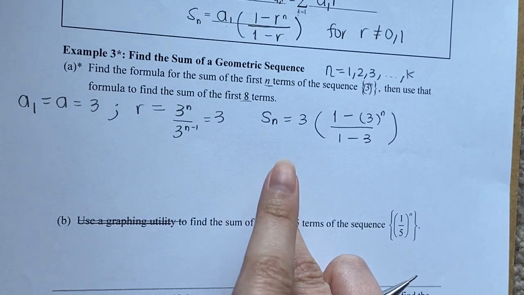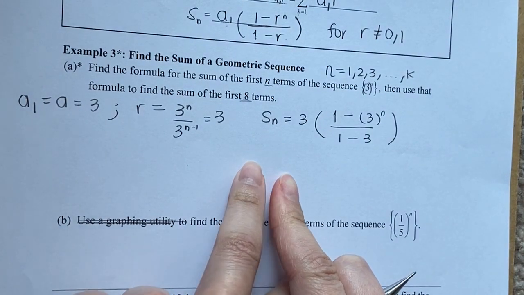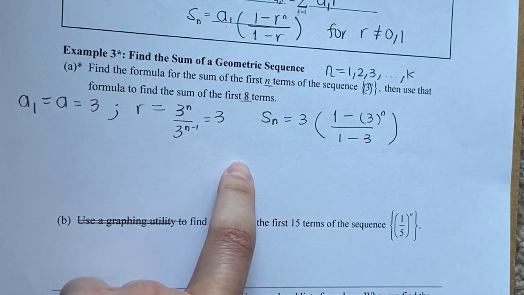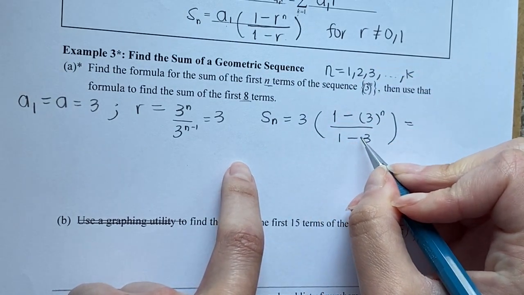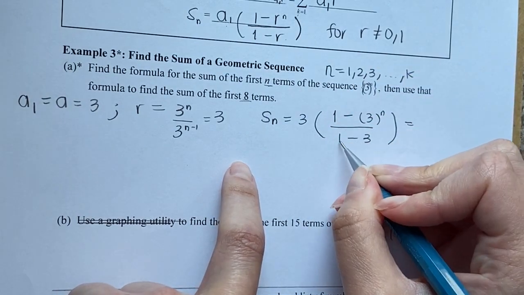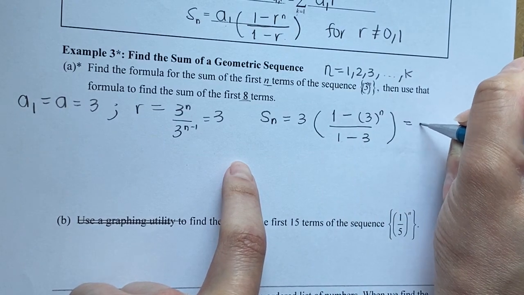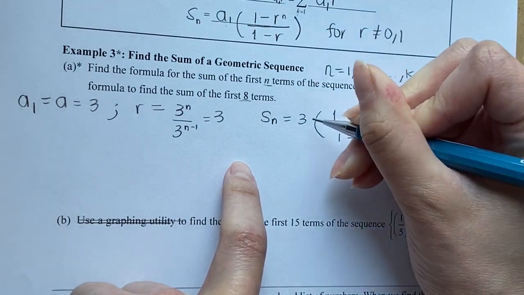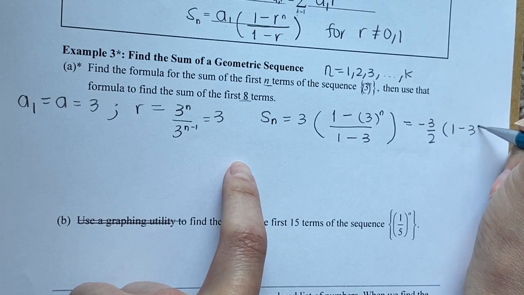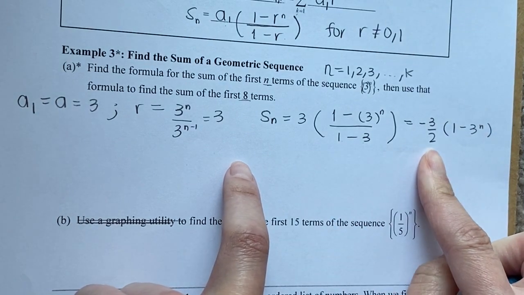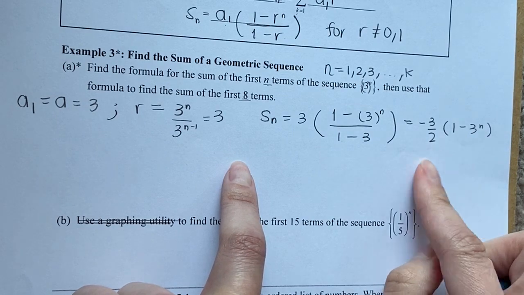Now, let's move on to the second part. Let's say that you want to simplify. Maybe. If you want to simplify, you know that this is going to be negative because this is a negative 2, so I would pass negative 3 over 2, which is this one, and then I would put a parenthesis, 1 minus 3 to the power of n, if you want to simplify it. That would be it.